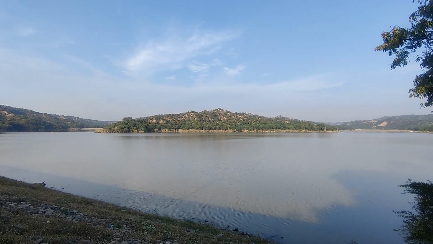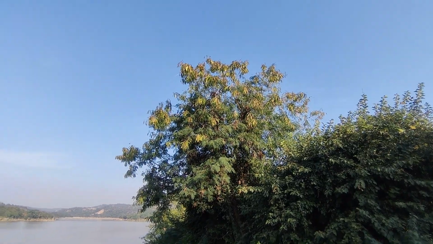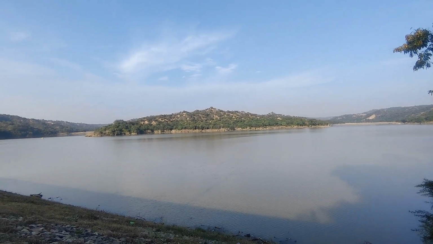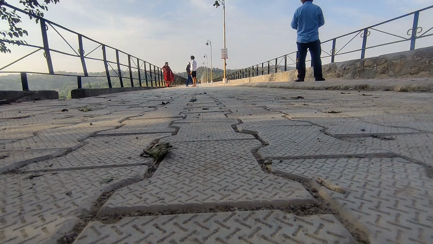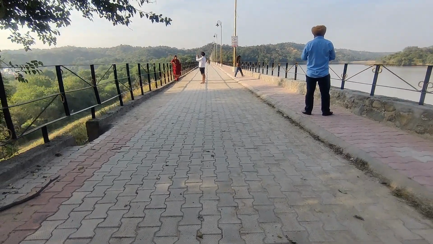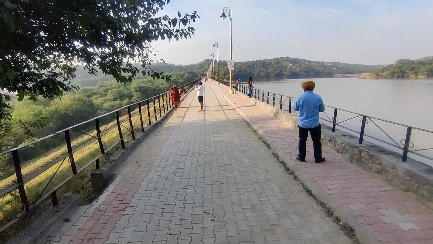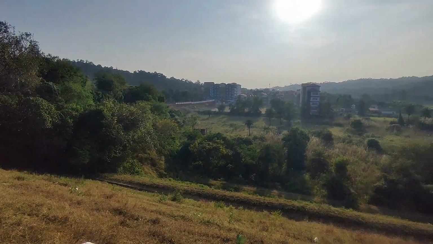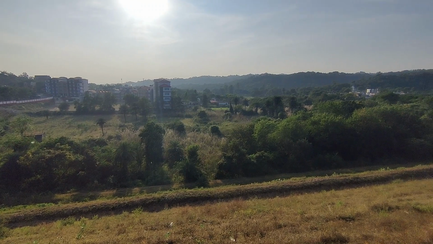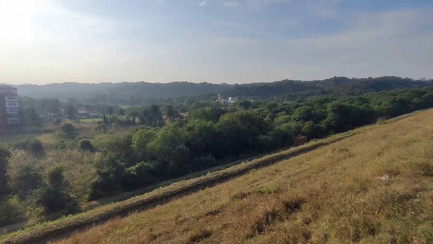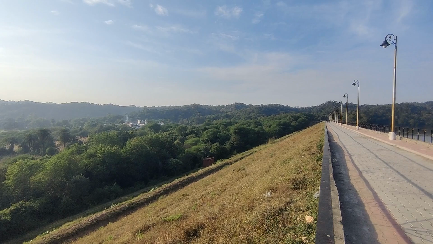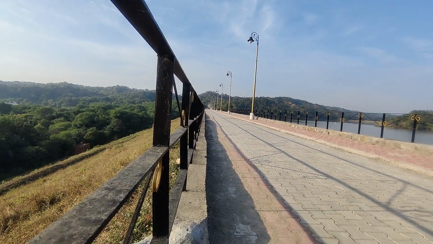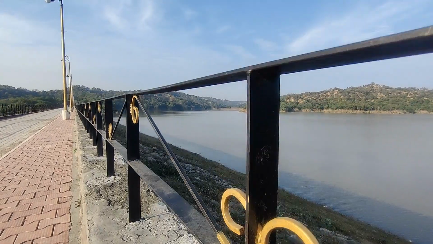This is the main gate to the embankment of Siswan Dam. This is the first view of Siswan Dam, which you will get after crossing the embankment gate. This is the southern end view from the embankment, and on the northern side there lies Siswan Dam.